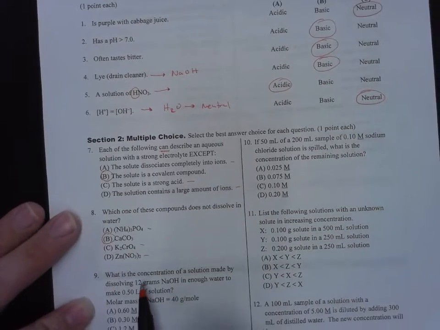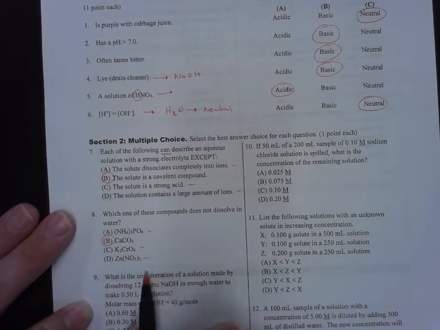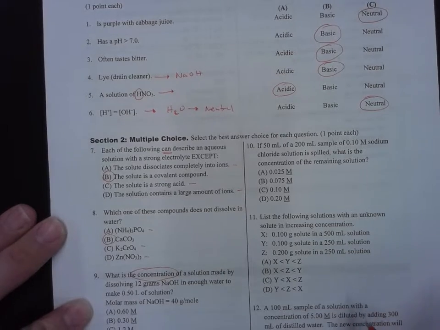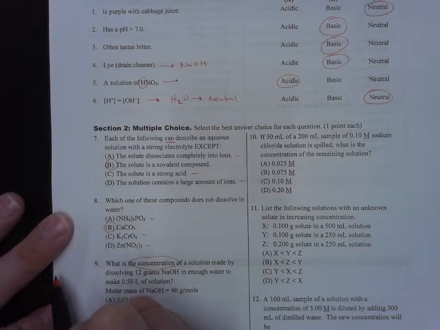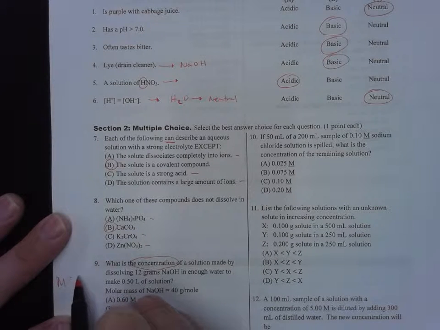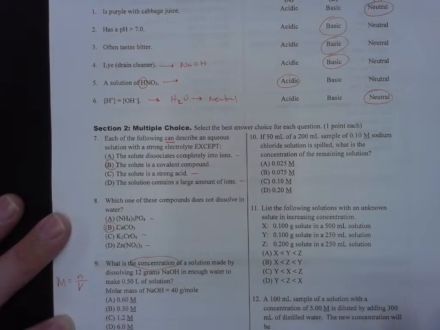Okay, this is asking for concentration. So what are they asking you to do here? They're asking you to find molarity. Let's read it. What is the concentration of a solution made by dissolving 12 grams of sodium hydroxide in enough water to make a 0.5 liter solution? So remember, molarity, big M, equals the number of moles divided by the volume in liters. Okay, so let's go ahead and do this.